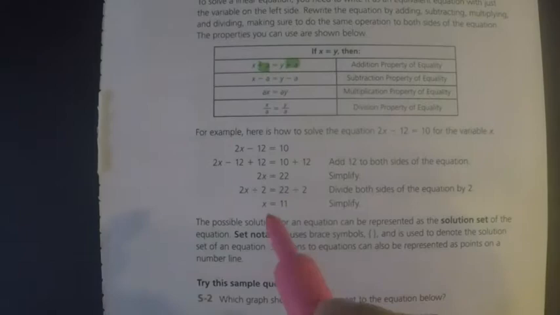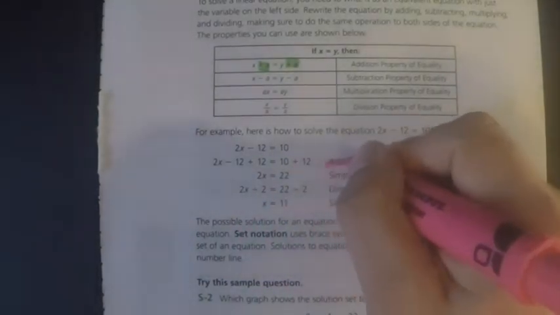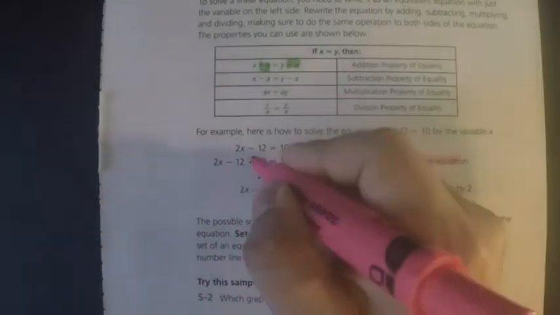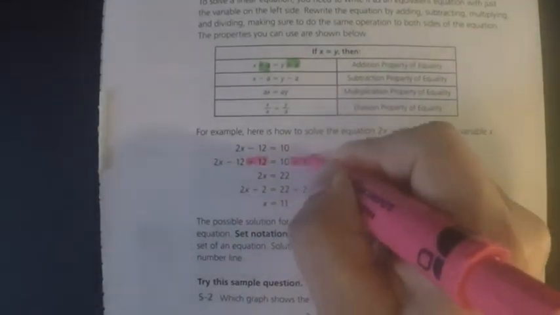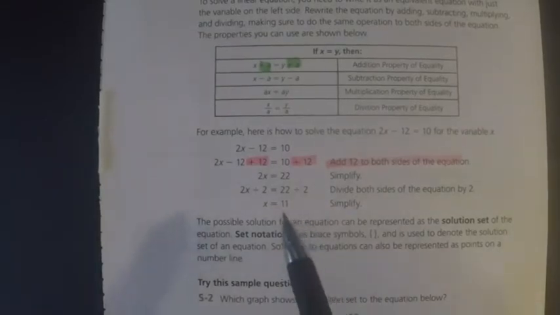So we're going to take a look at solving some equations here. For example, here's how to solve the equation 2x minus 12 equals 10 for the variable x. So if we take a look, they're explaining what they're doing each time here so that you can see it as they go through. So they started by adding 12 to both sides of the equation. So you can see they added 12 here and they also added 12 there. So remember, using the addition property of equality, that means that it doesn't change the equation. It doesn't change the state of it being equal here.